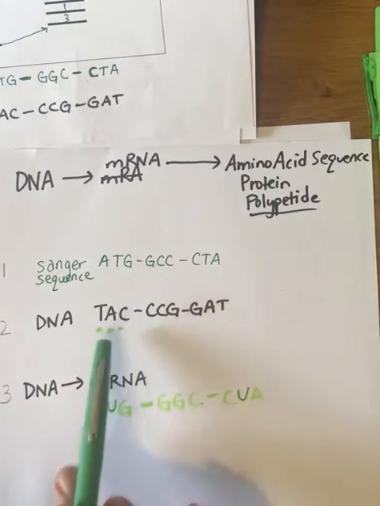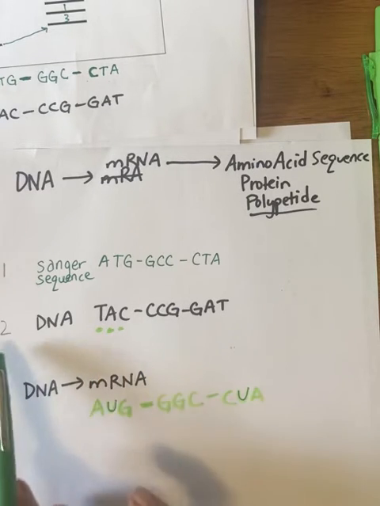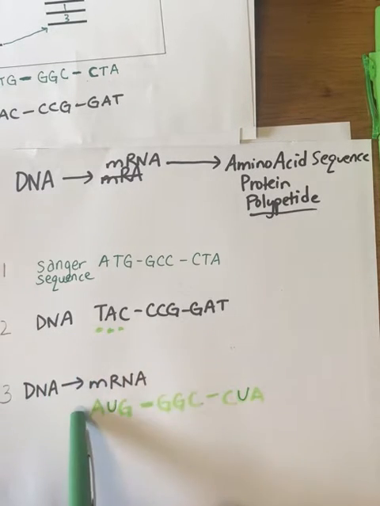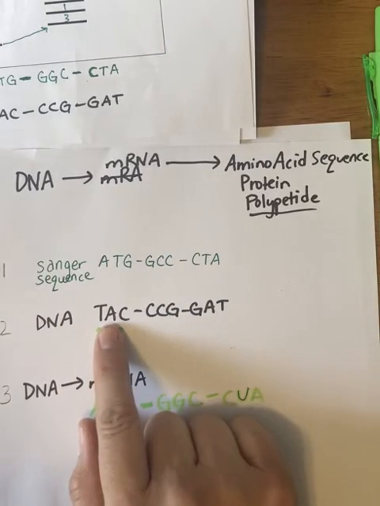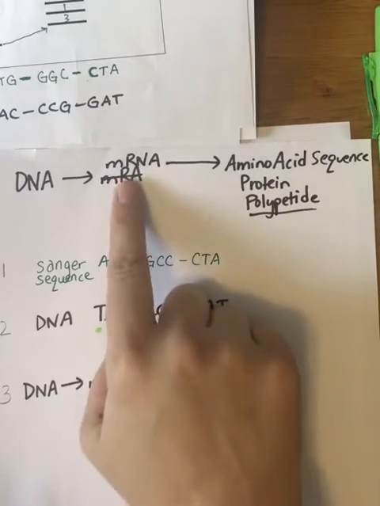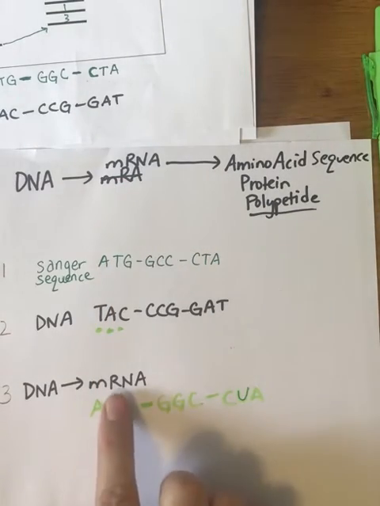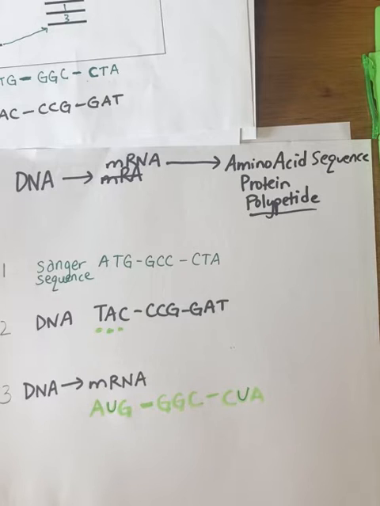Now, Sanger sequence, yes. DNA, yes. But in step 3, you're taking your DNA and you're figuring out your mRNA. Now, the next part of this is going to be using the genetic code. The genetic code says that we basically always read DNA in 3 codons, and then we make mRNA, which is read in 3 codons, and we can use mRNA, which is going to bind to your ribosome, and we're going to make the amino acid sequence. So that is called translation.